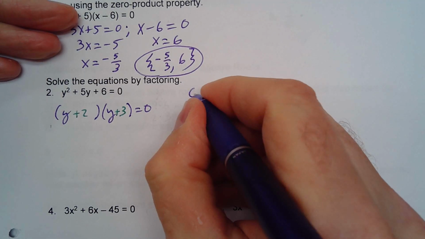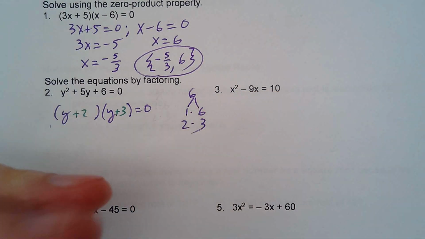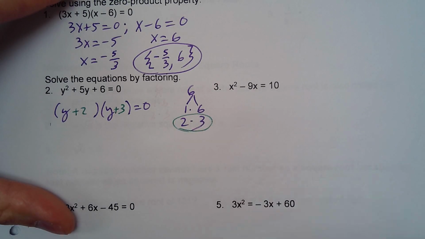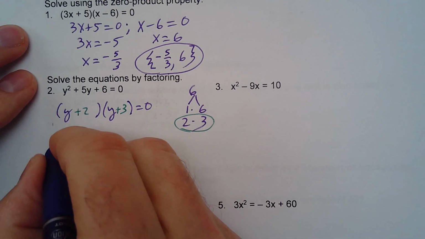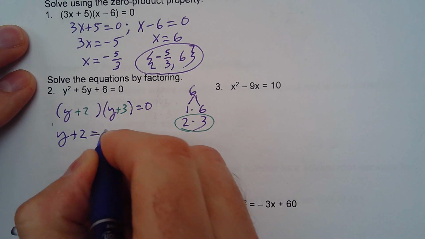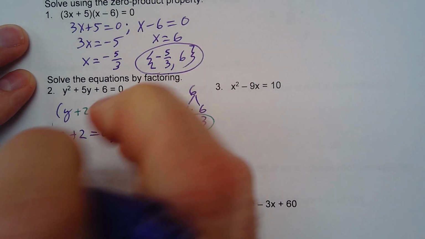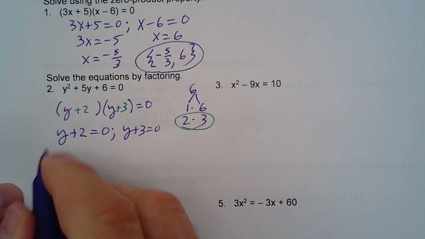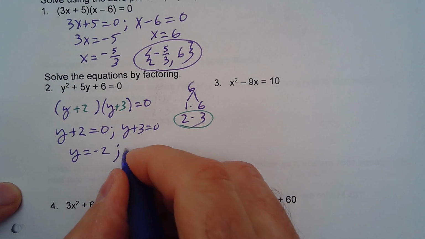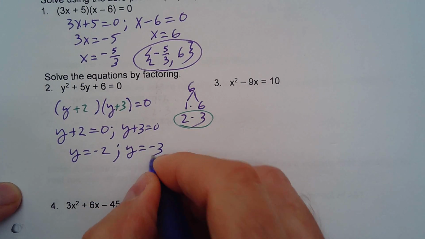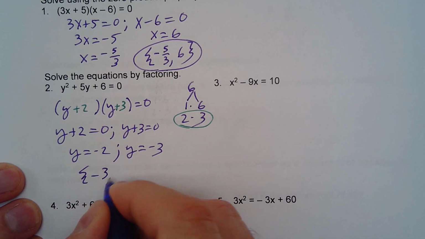So we said this is 6. 1 times 6, 2 times 3. And 2 and 3 were the ones we want. So now we just set each of those factors equal to 0 and solve. So subtract 2 gives us y equals negative 2. Subtract 3, y equals negative 3. So our two answers are negative 3 and negative 2.